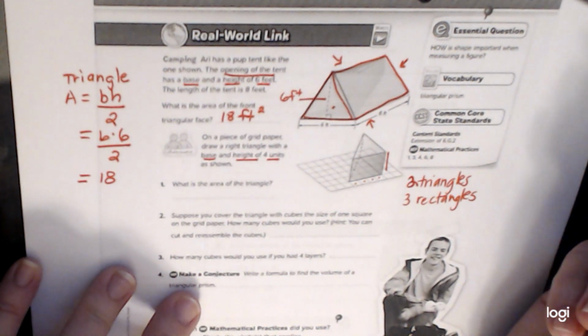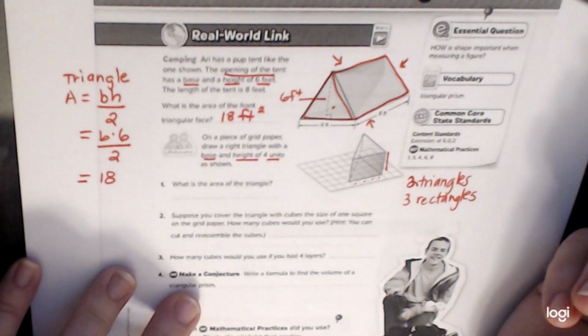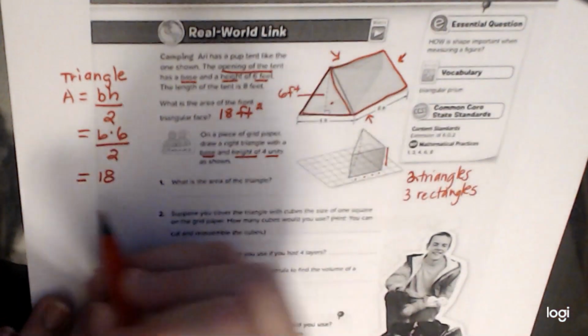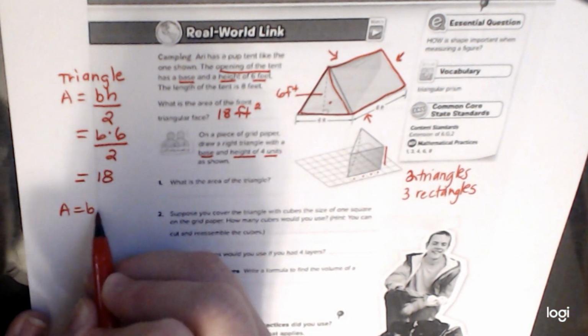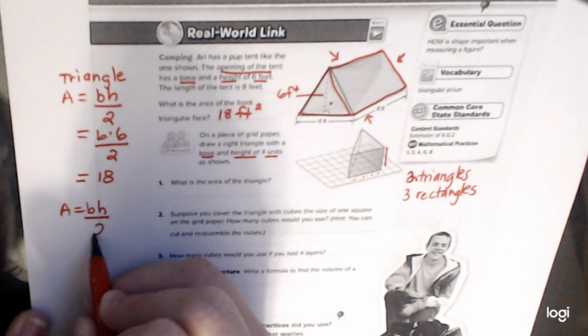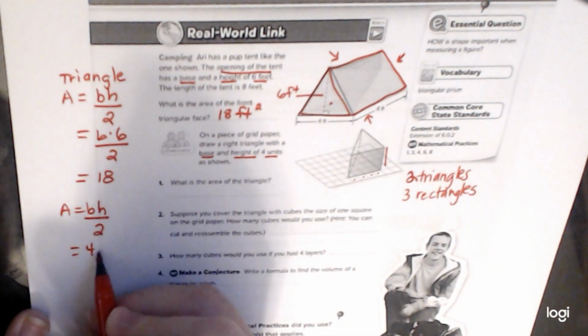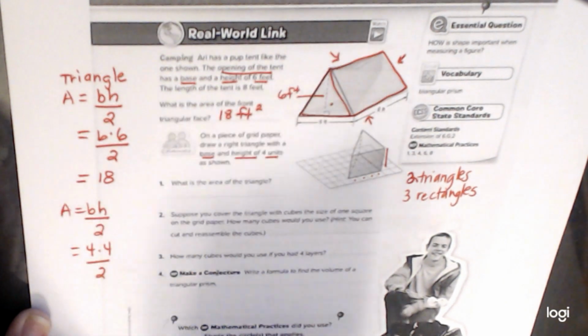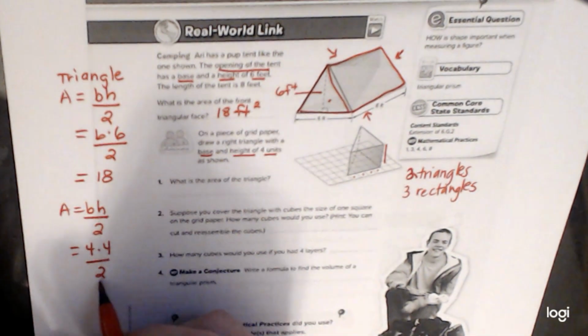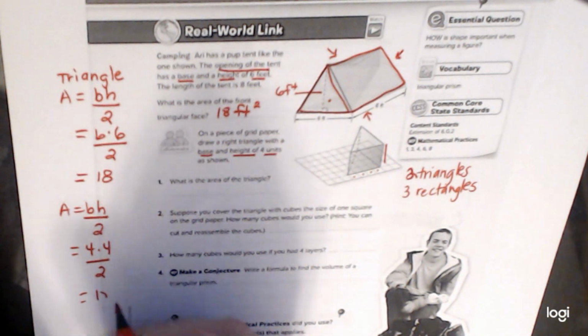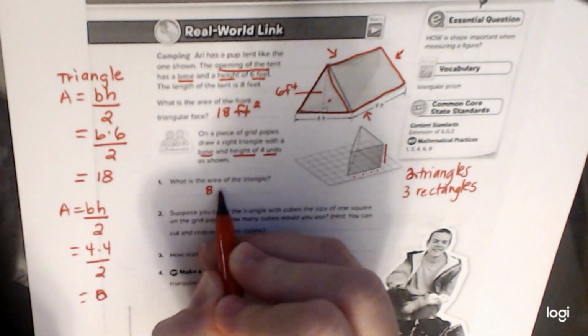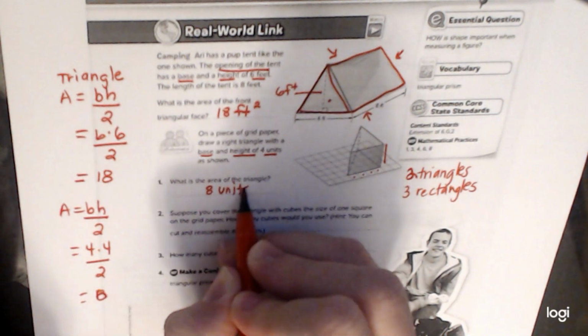Okay, so we want to know area of this triangle here. So area equals base times height divided by 2, which is 4 times 4 divided by 2. 4 times 4 is 16, divided by 2 is 8. So that's 8 units squared.